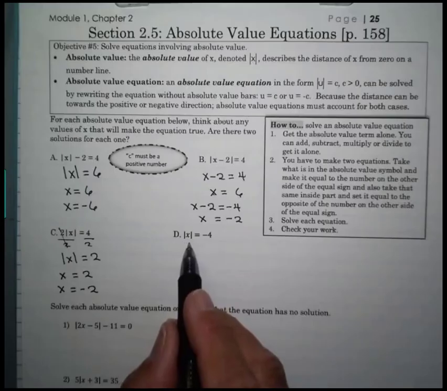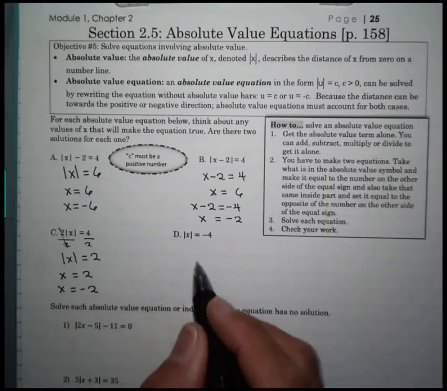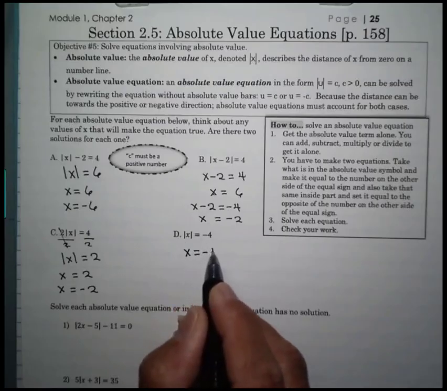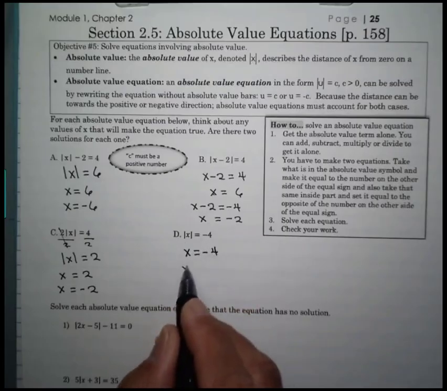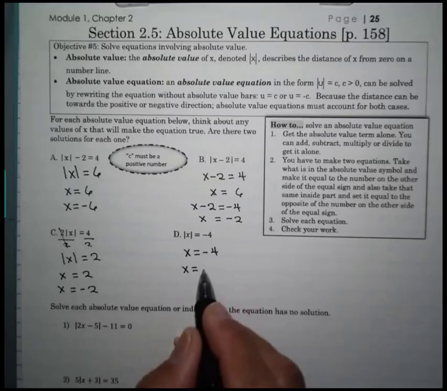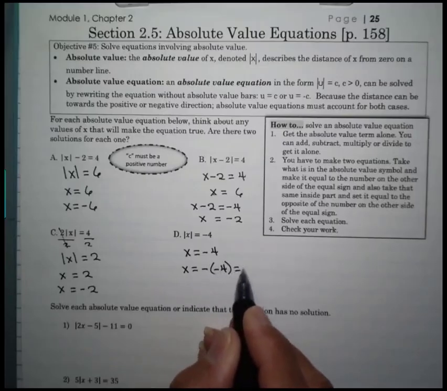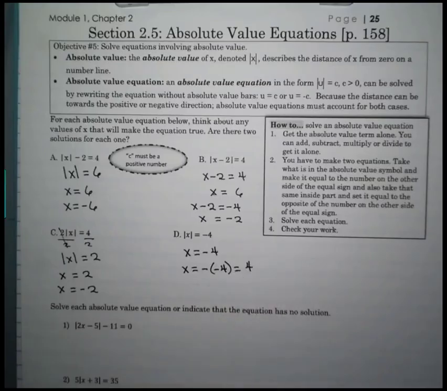Now, what if we have the absolute value is equal to negative 4? Well, absolute value of x could be, of course, the negative 4. But if we also set it equal to the opposite, it would be a negative 4, right? Or a positive 4.